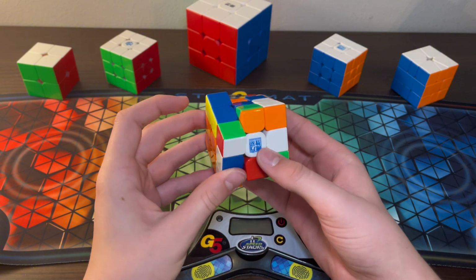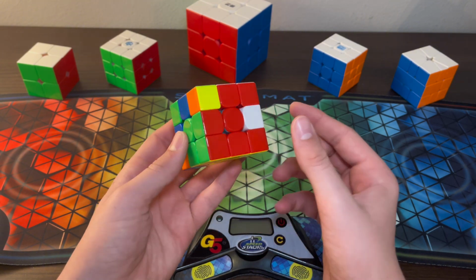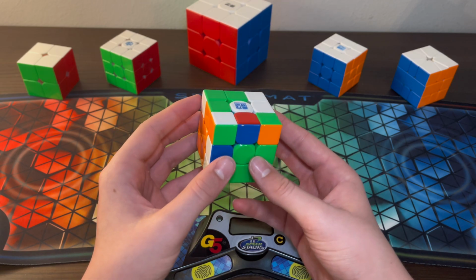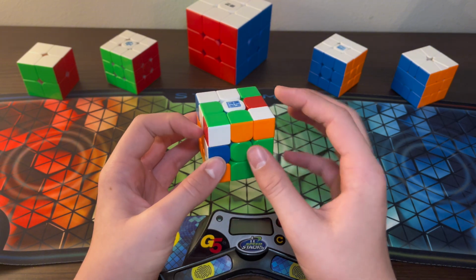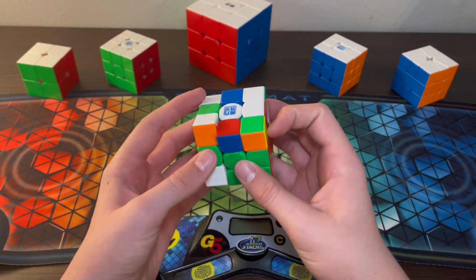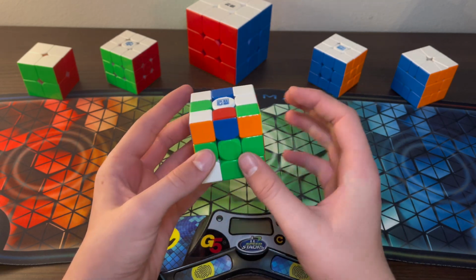And then one more thing, after inserting this corner right here, you can actually pseudo slot, which means solving this pair and this pair at the same time. So you can notice this corner is already solved right here. So if we just solved this edge right here, we can now just solve these two right here and right here at the same time.